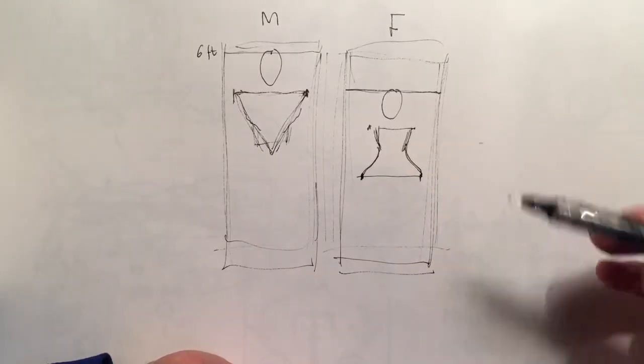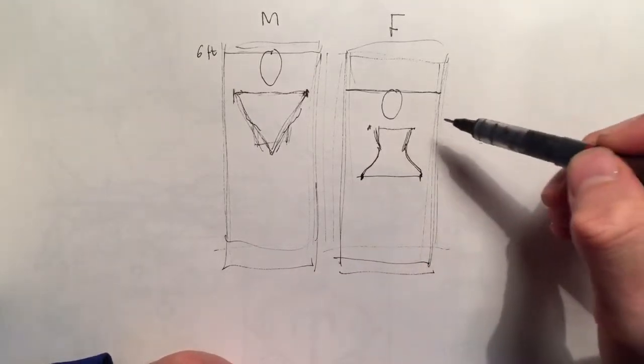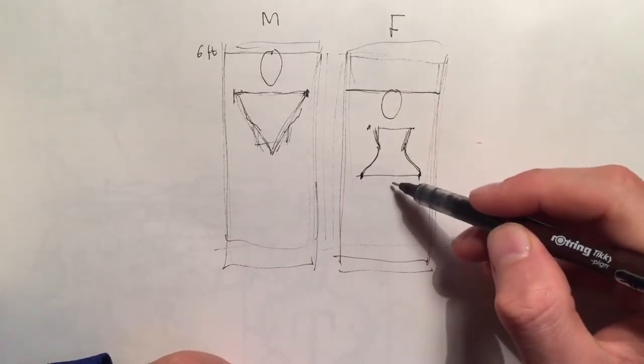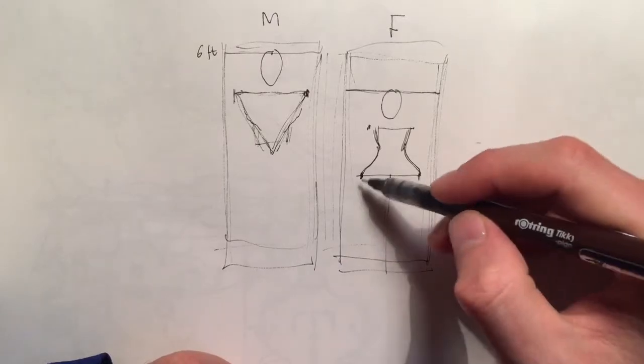I'm always very careful about giving too much detail, so I'm just pausing to see how much I need to say. Okay, so let's go for the legs now. I'm going to start with the woman.